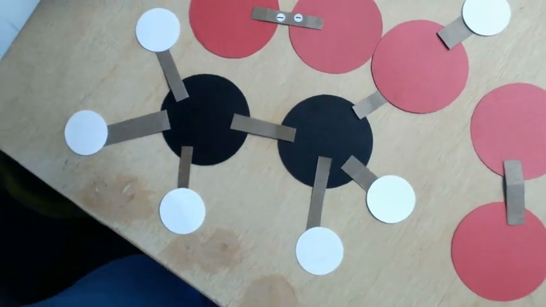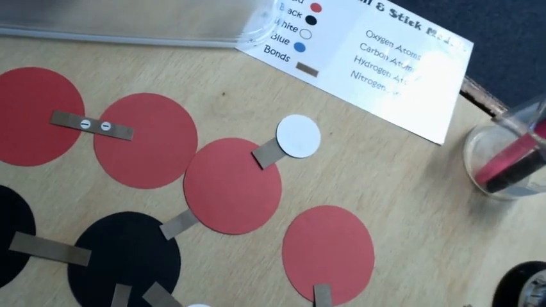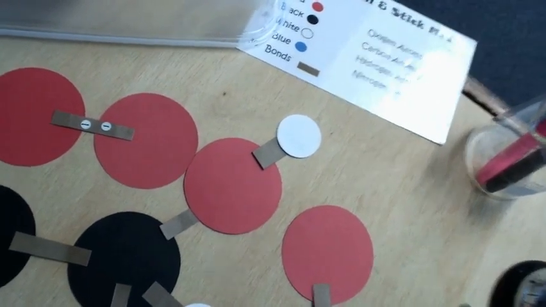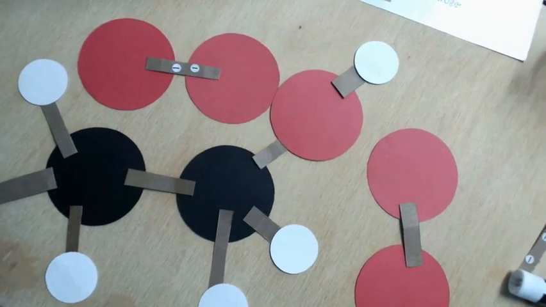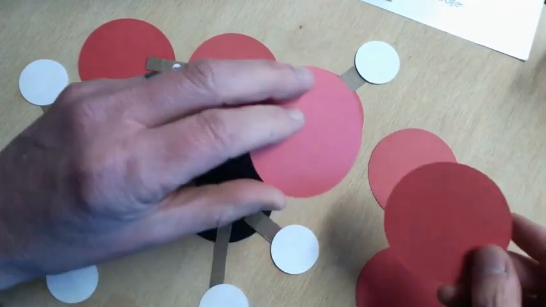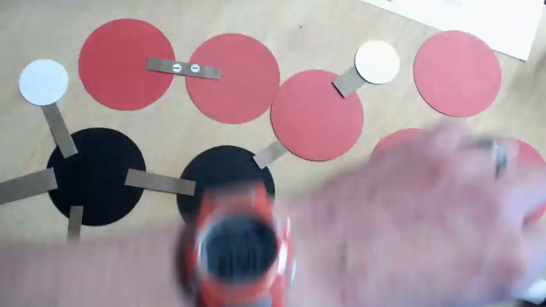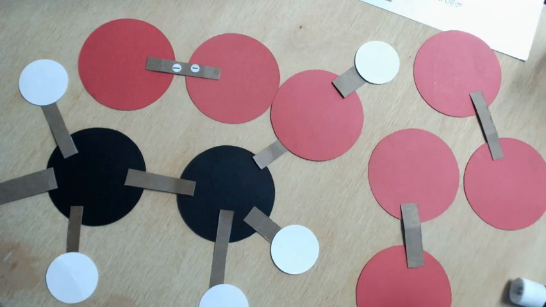See if that helps at all. And then here's my third. Where do I put my third one? I'll put it over here. Here's my third oxygen.